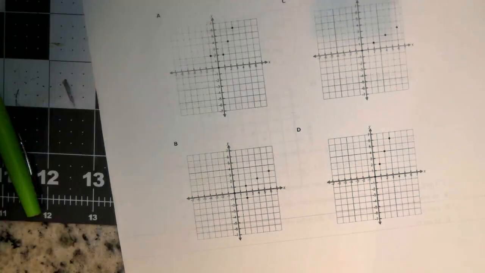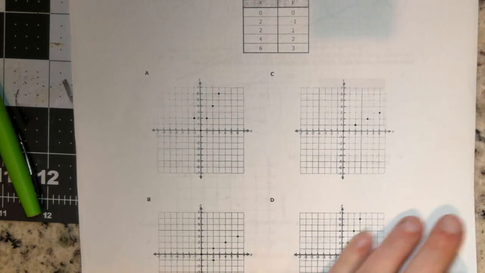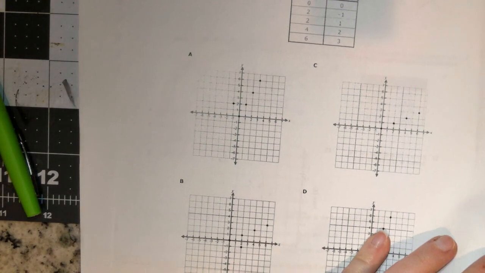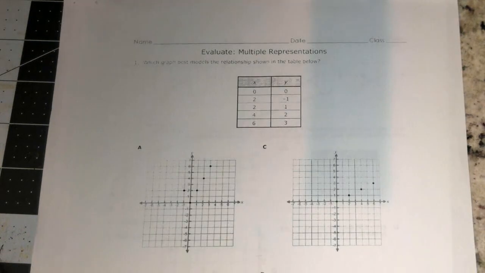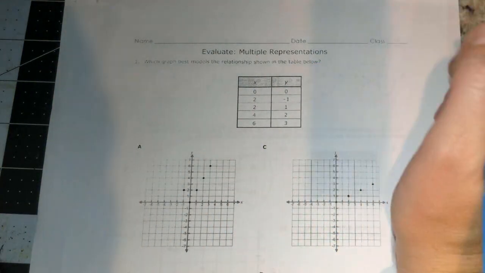Okay. All right, we're moving on to our worksheet today, which is multiple representations. And this worksheet is how many pages? Let's see here. It's 2 pages, front and back. But there's just a lot of graphs. Which graph represents the best model of relationships? Okay.